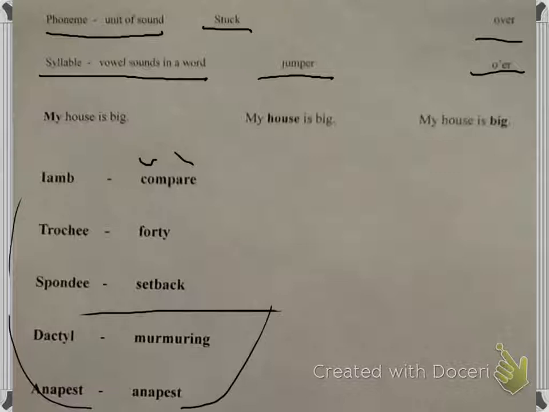Trochee is pretty much the opposite of iamb, where the syllables are in the other pattern, stressed to unstressed. If we look at a word like forty, we know the FOR is stressed and the TY is not, and we can even exaggerate it. Would it be FOR-TY or would it be for-TY? Right? So we can see the stress is much more there. That's trochee. Spondee, on the other hand, has stress marks on both syllables.